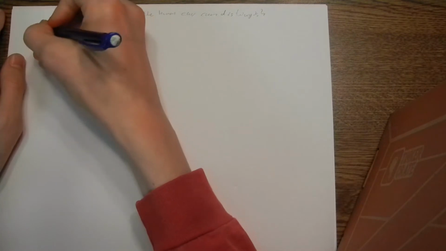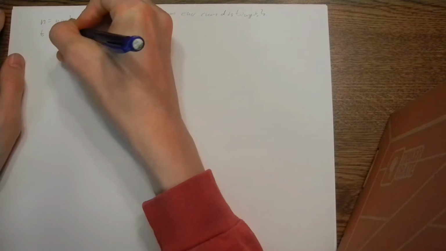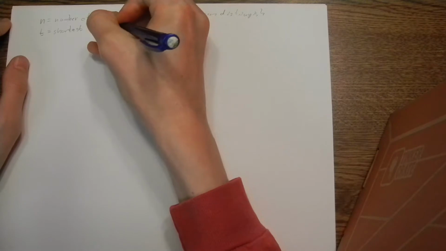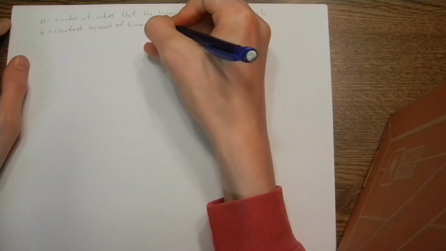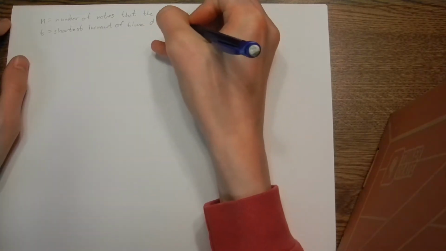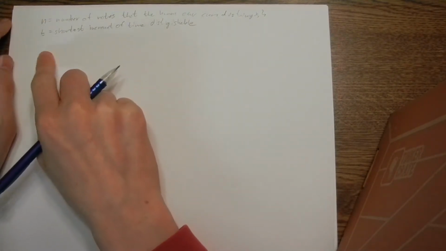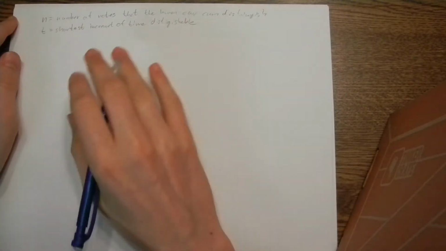And small t, which is going to be the shortest increment of time distinguishable. Now, just to clear this up, this is not the Planck time. That would be insane, which is, in theory, the time quantum. But no, we're not going that insane. This is the shortest increment of time distinguishable by the human ear.